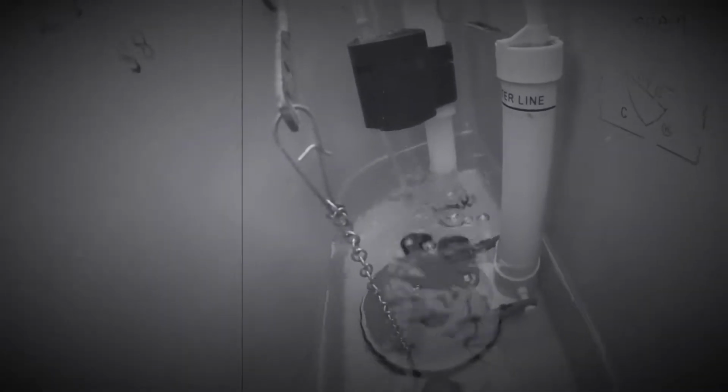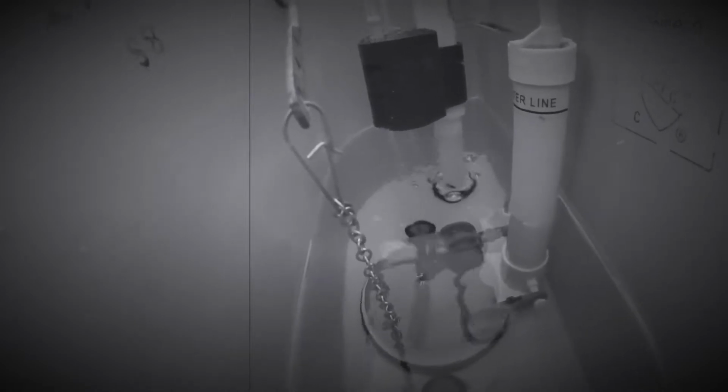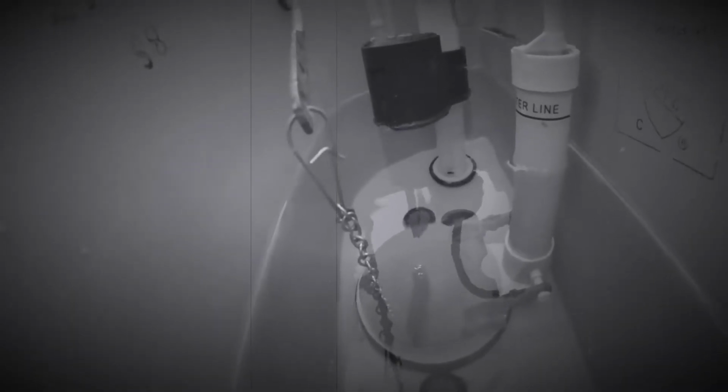In a normal flush cycle, the handle will lift the flapper with the chain, the flapper will open, the water will escape the tank, flushing the bowl. Then, the fill valve will slowly refill the tank with water until it comes to the proper level, at which point the fill valve should shut off entirely, ready to flush again.